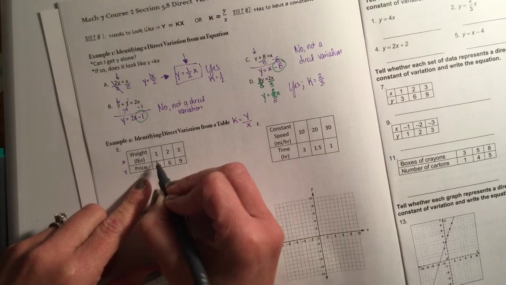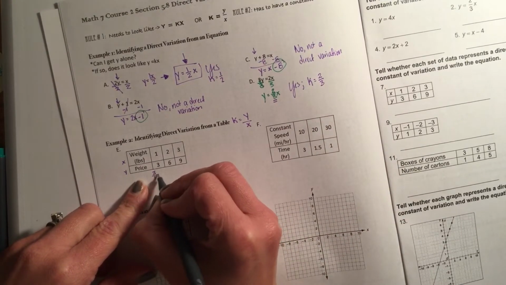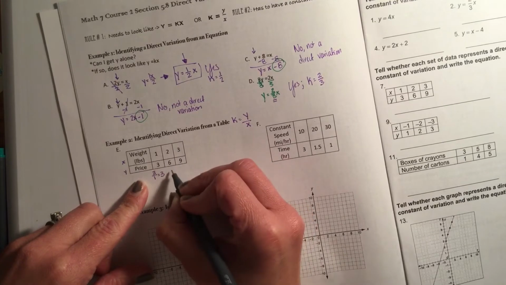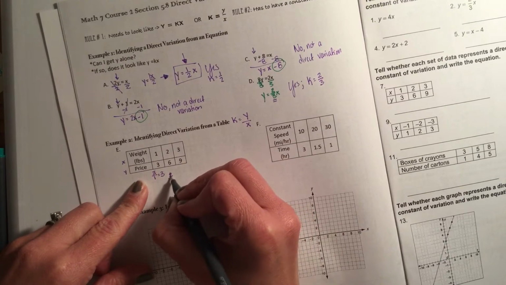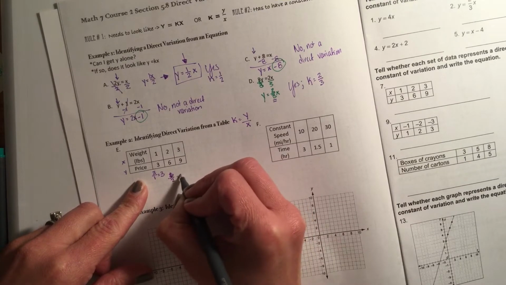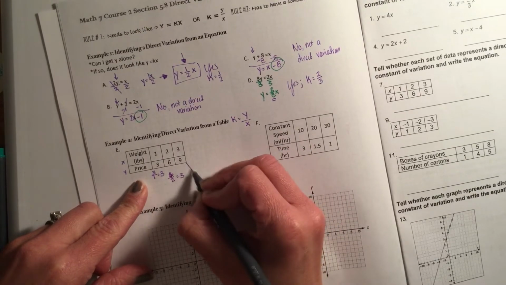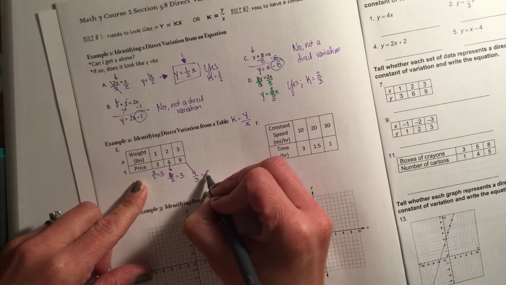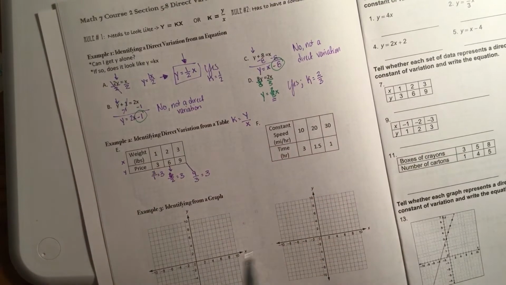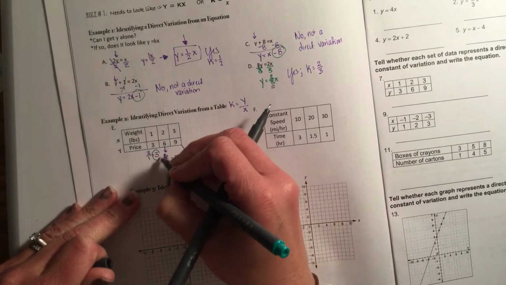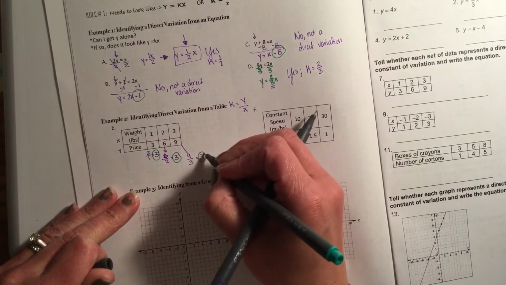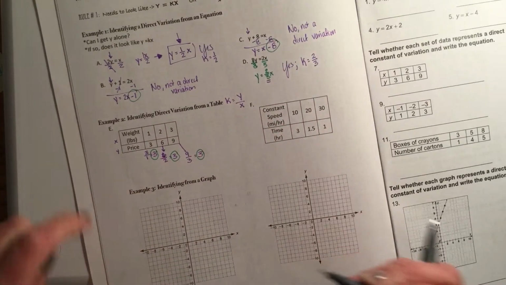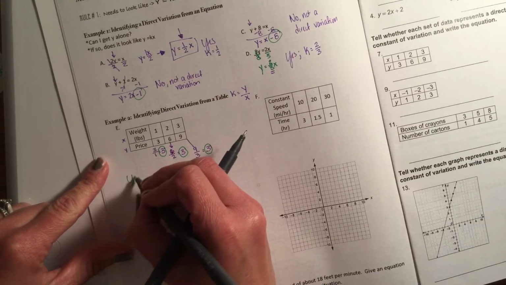So what's 3 divided by 1? 3. What's 6 divided by 2? 3. What is 9 divided by 3? 3. So because there was a constant here, that means that yes, this is a direct variation.